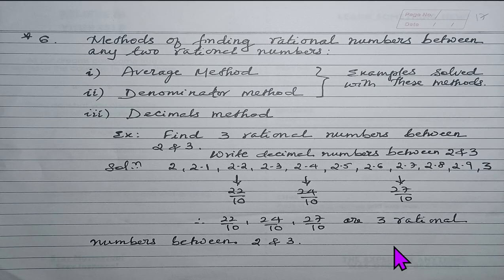Now coming to the sixth example, that is methods of finding rational numbers between any two rational numbers. Very interesting. We have already learned that there is an average method of finding rational numbers between two rational numbers. We also have the denominator method which we already learned by example. Now there is another method called the decimals method. Let us say we want to find three rational numbers between 2 and 3.